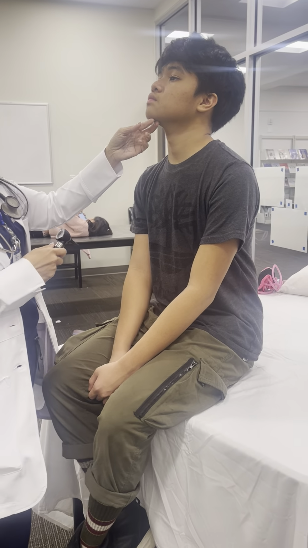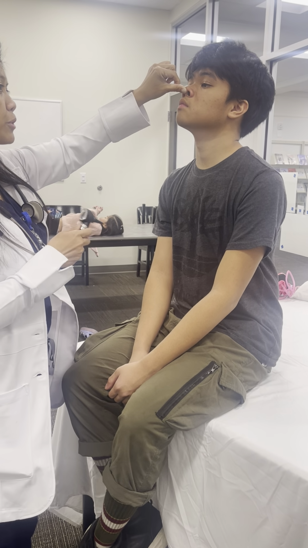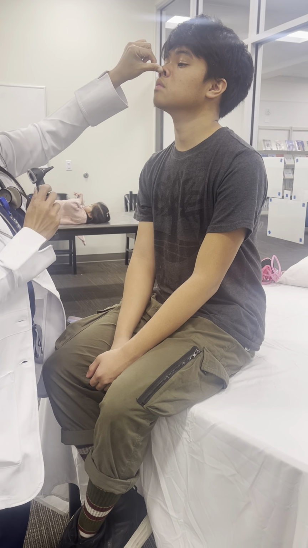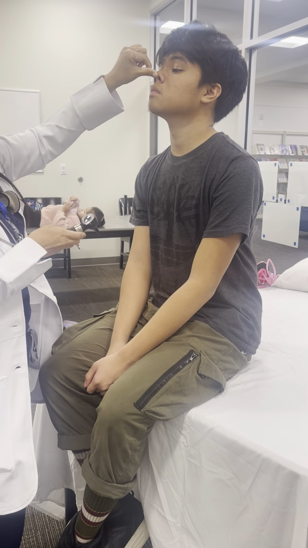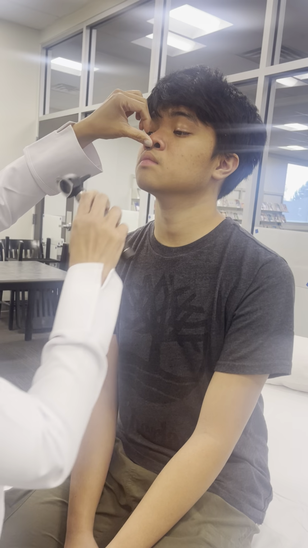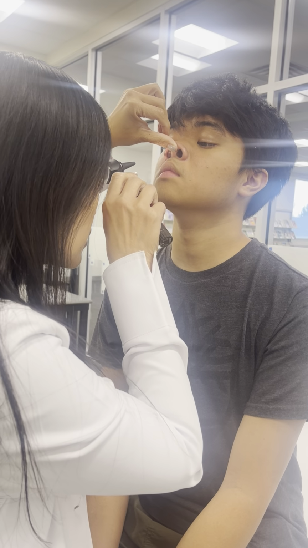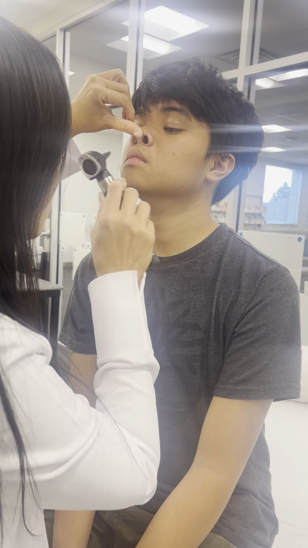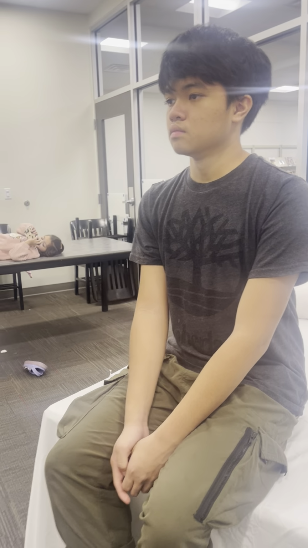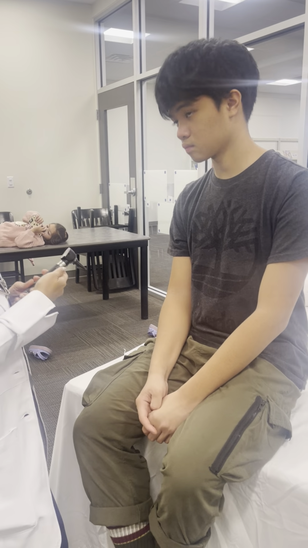With the use of my otoscope, I will turn on the light, and then I will place it inside your nostrils, and then I will look at the mucosa and see if there's any abnormalities, okay? Any problems with your nose? No. Okay, good. So now we're gonna go next to the sinuses.